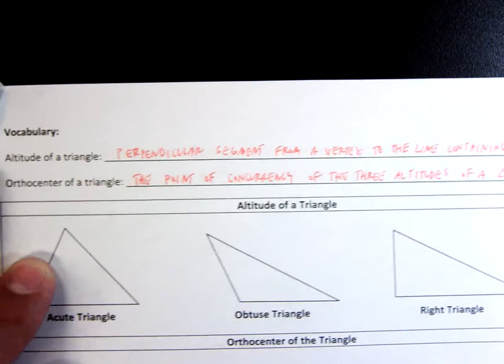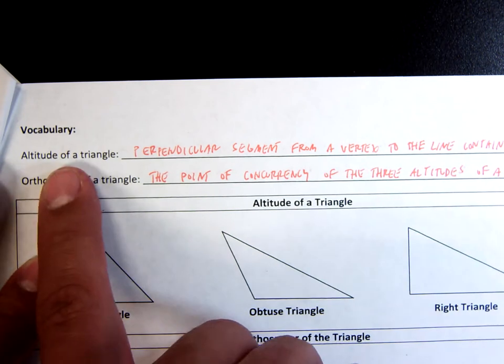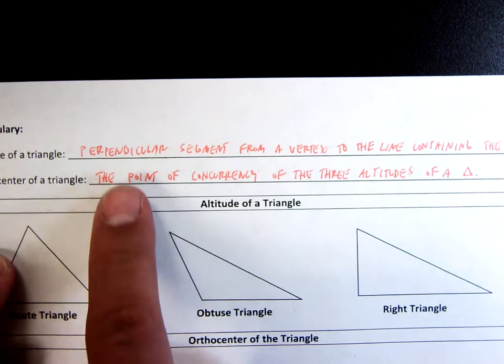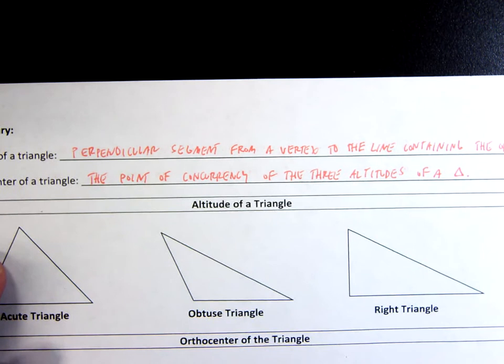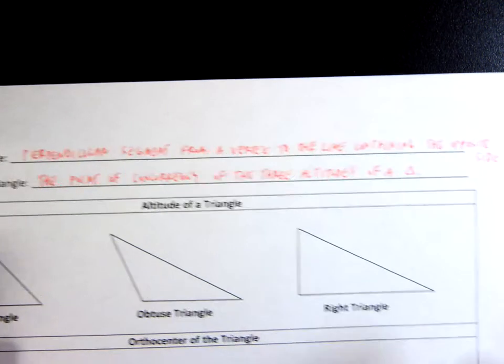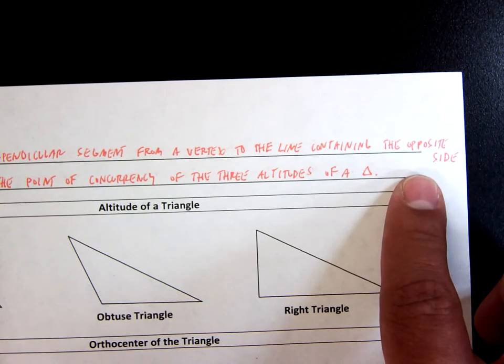We'll start with the altitude of a triangle. We're on this page, altitude of a triangle. It is the perpendicular segment from a vertex to the line containing the opposite side.